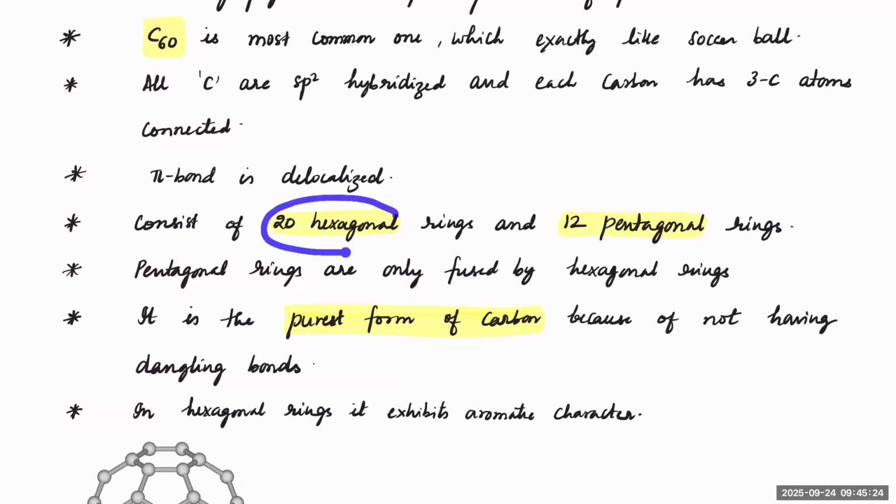It consists of a total of 20 hexagons and 12 pentagons, and pentagonal rings are only fused with hexagonal ones. This makes it the purest form of carbon because there are no dangling bonds. Because it is cyclic, there is no need for a dangling bond. It is not open ended.